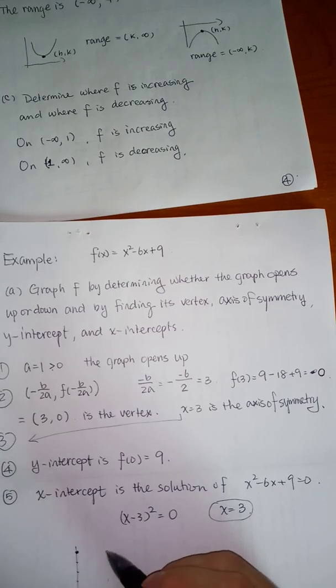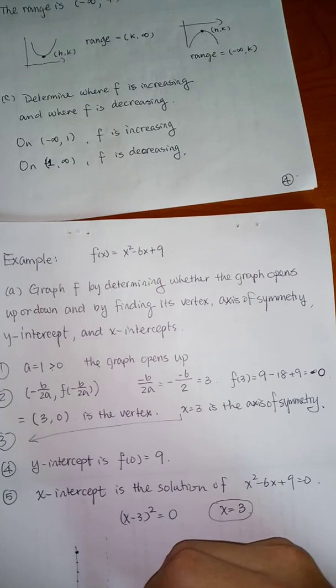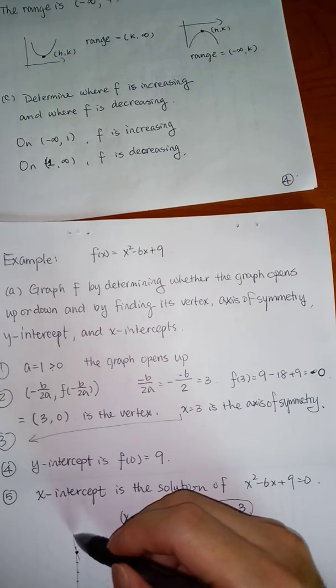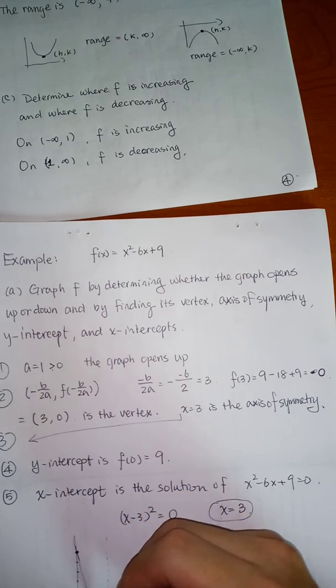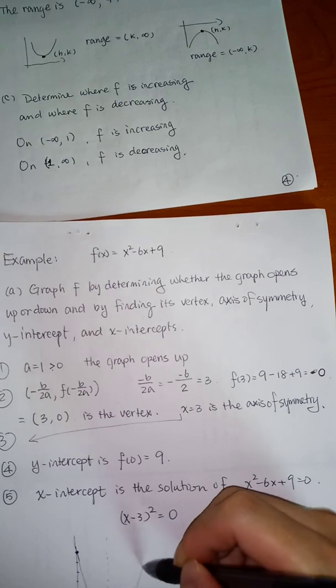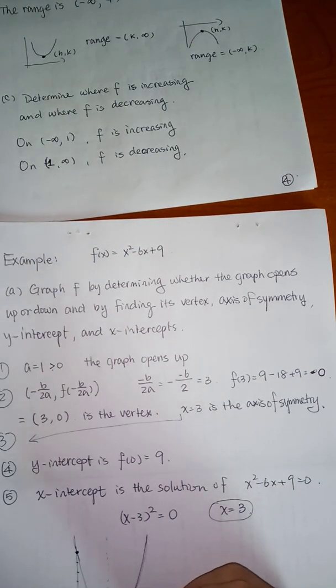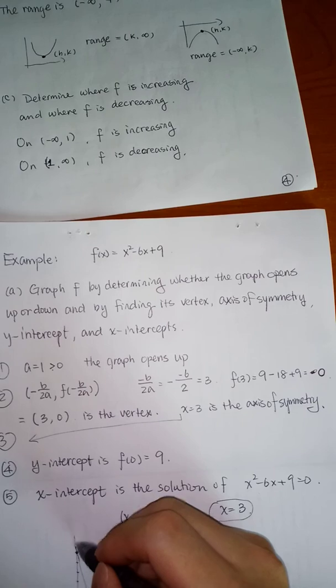Axis of symmetry, and the vertex is (3, 0). Again, it's not a triangle, just because my art is bad, so I cannot sketch it beautifully. But it's not a triangle at all.